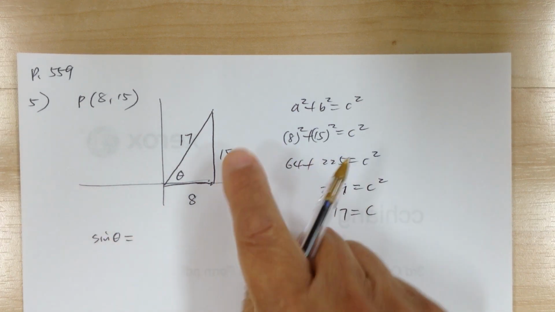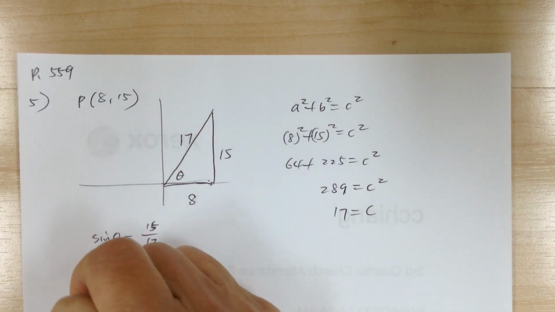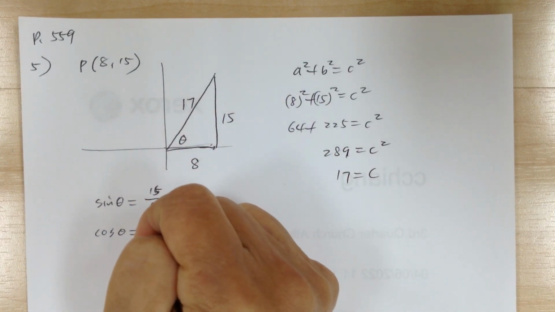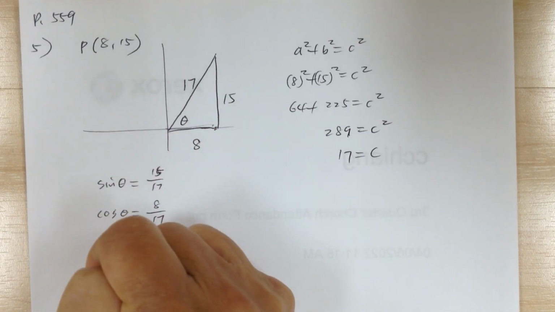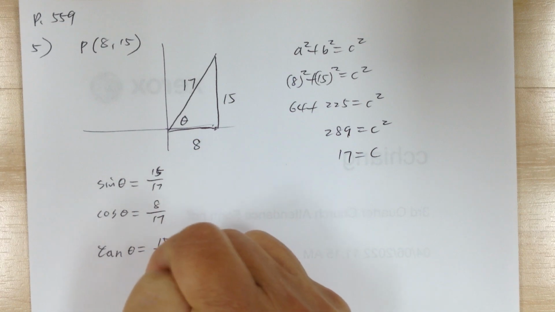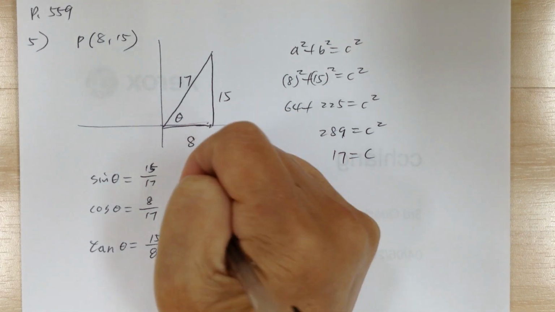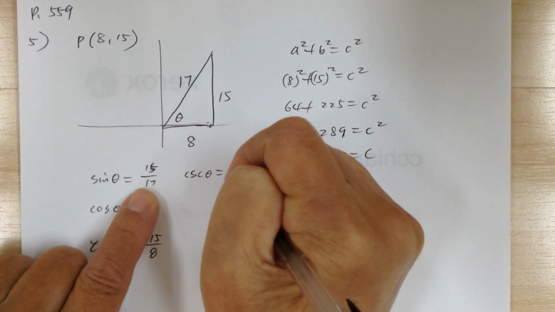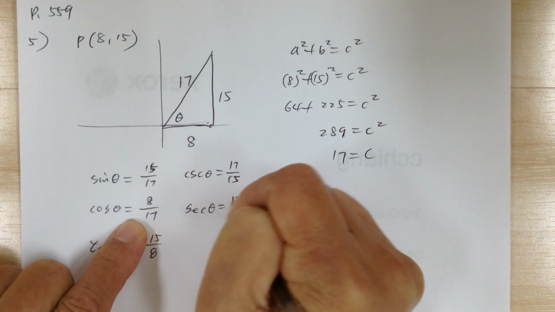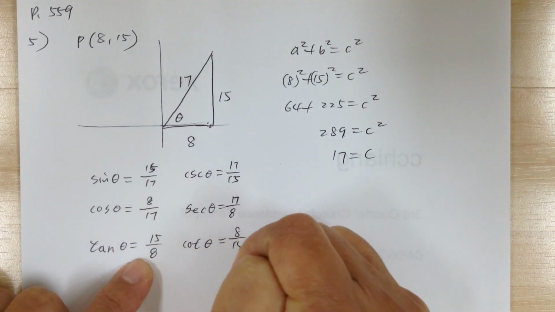Evaluate your functions. So sine theta will be equal to opposite over hypotenuse. So it would be 15 over 17. Cosine theta is adjacent over hypotenuse, so it would be 8 over 17. And tangent theta equal to opposite over adjacent, so it would be 15 over 8. So once you get the three primary functions, you can get your secondary. So cosecant would be just 17 over 15. And secant would be 17 over 8. And cotangent would be equal to 8 over 15.